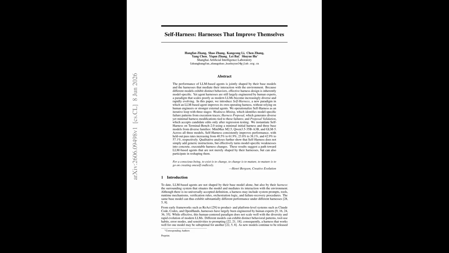The method is an iterative loop with 3 stages. First, weakness mining. The agent runs on a held-in set of tasks and produces execution traces. The failed traces get clustered, but not by surface similarity. Instead, each failure gets a signature with 3 components: the terminal verifier level cause, like a timeout or a missing file, the causal status of the agent's behavior, and the abstract mechanism the trace exposes. 2 failures only end up in the same cluster if they agree on all 3.